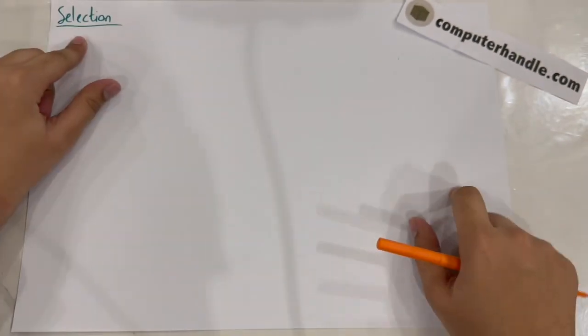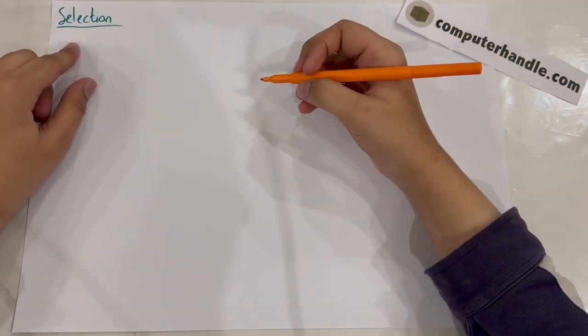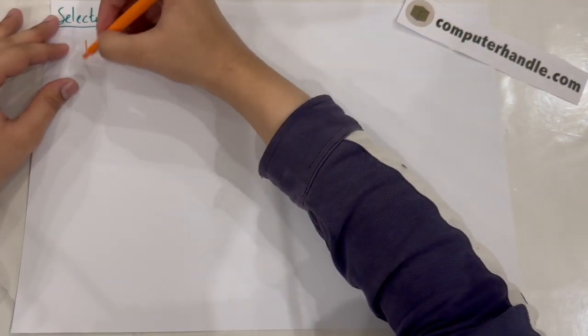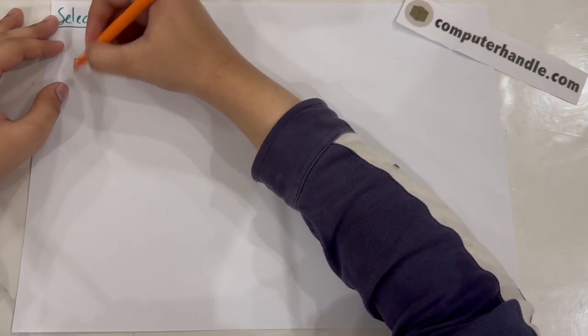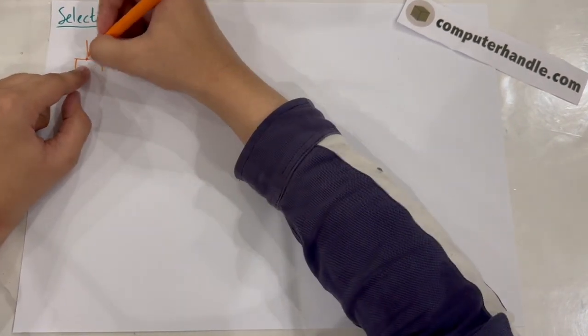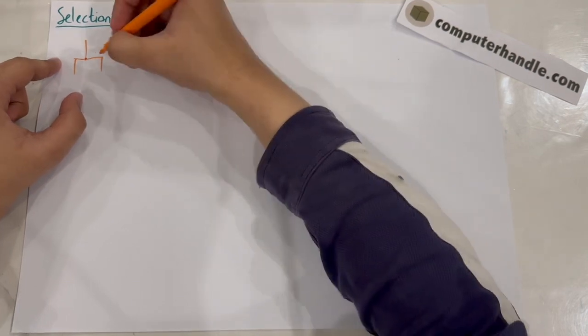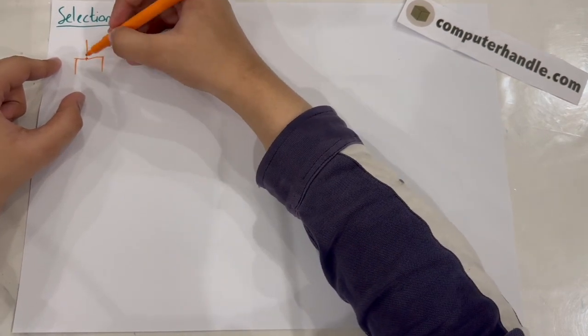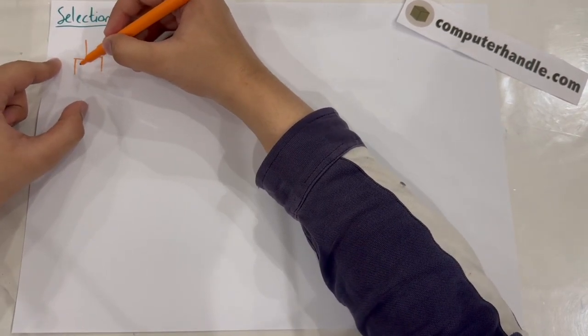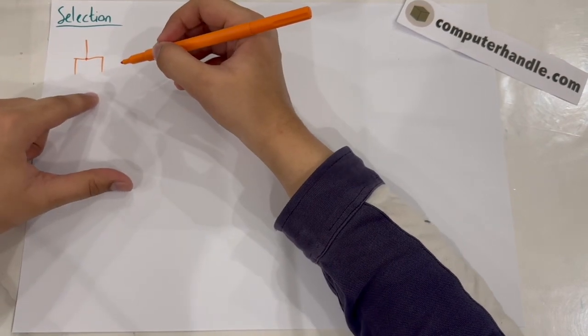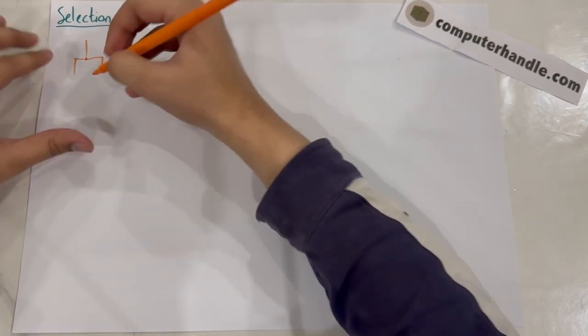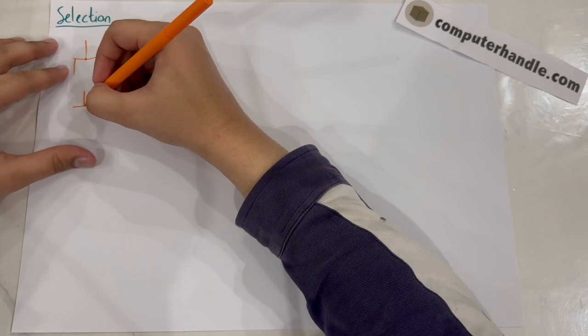All right, so let's get started with selection. Selection is the process of choosing one path or the other. Let's suppose we've got multiple paths. It's up to the program to choose, depending on the conditions, either to go through this path or through this path. If you want to set up multiple paths in a 2-point junction, you can set it up like this.